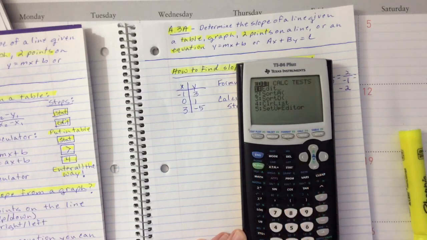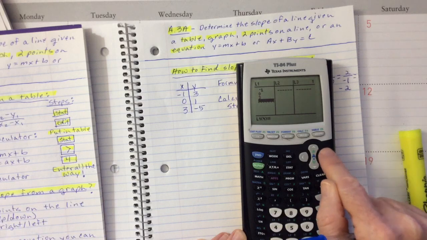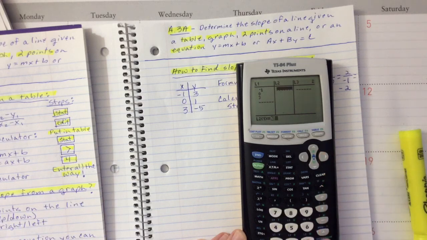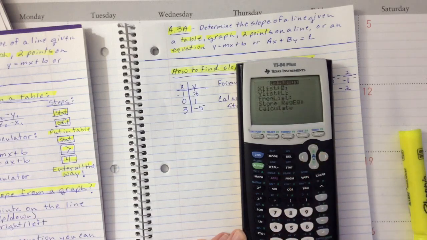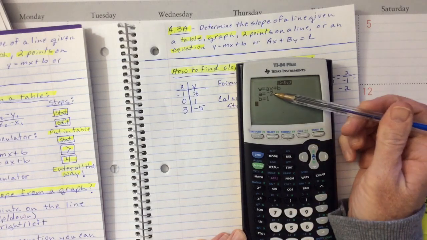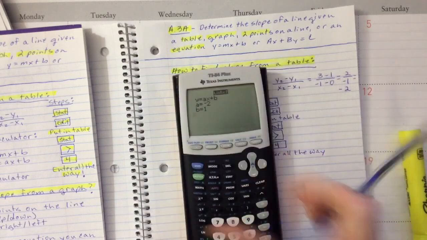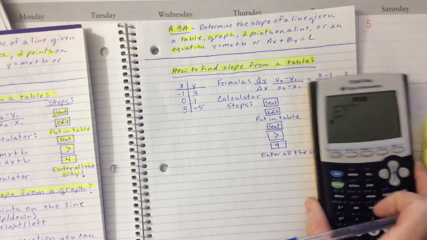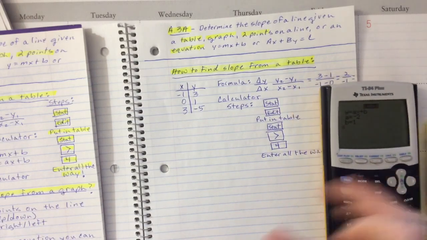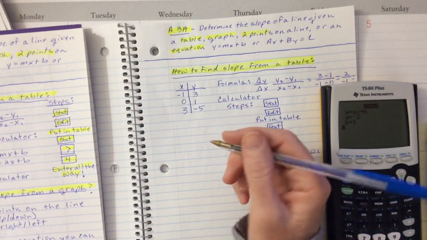So I'm going to hit Stat, Enter. I'm going to hit -1, 0, and 3. I'm going to tab over. I'm going to hit 3, 1, and -5. I'm going to hit Stat, Tab, 4, Enter. And I know my slope is -2, just like we found out here. If we did it by hand and checked it with the calculator, we would see that it's -2.